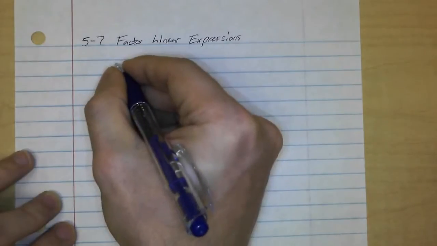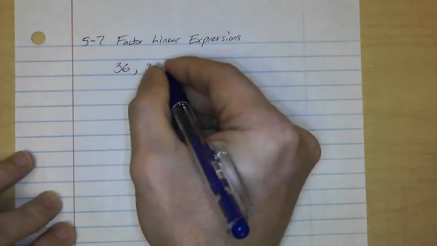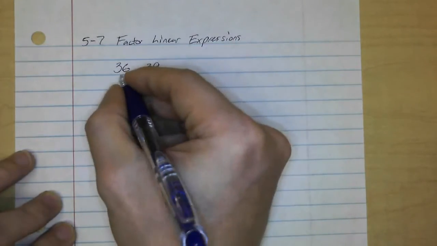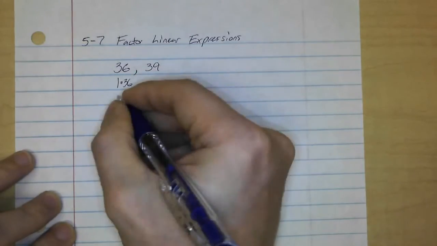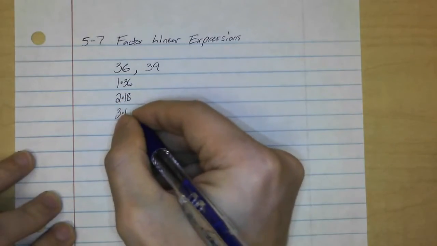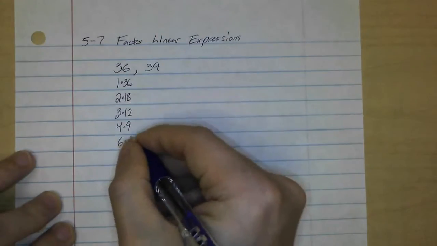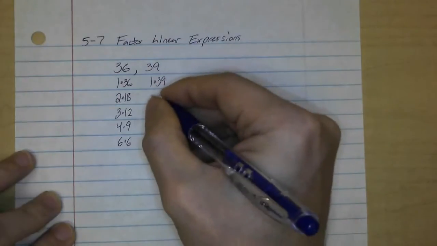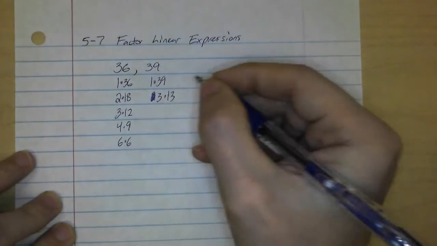So let's say we had the numbers 36 and 39. Here's a little review of greatest common factor. Let's list all the factors of 36. Well, we know we can do 1 times 36 to get 36. We can do 2 times 18. We can do 3 times 12 and 4 times 9. And we can also do 6 times 6. For 39, we can do 1 times 39, and we can also do 3 times 13.